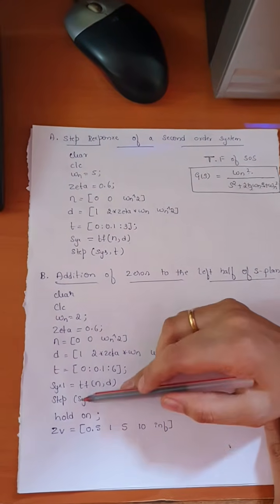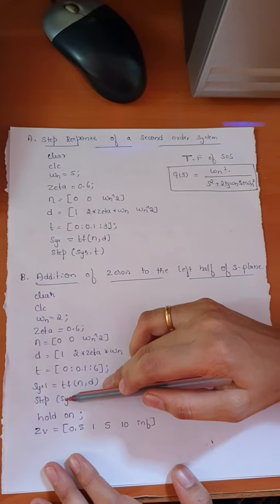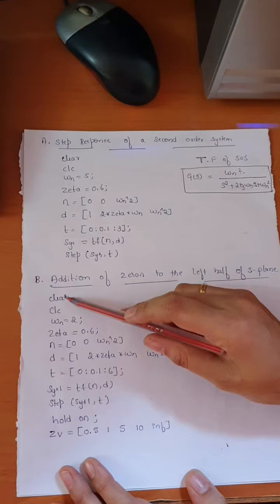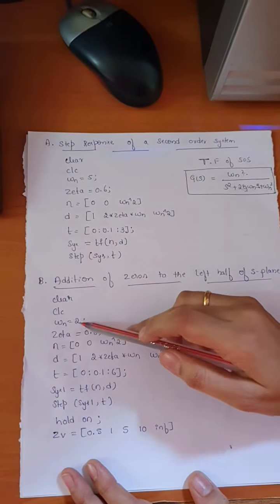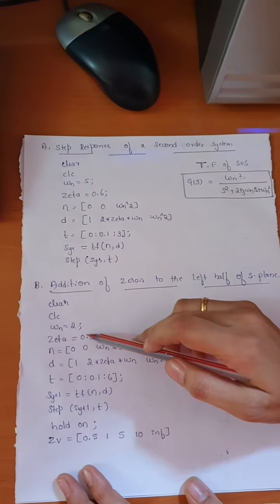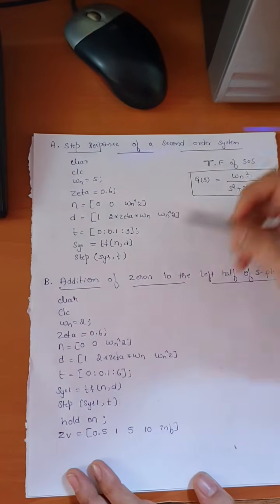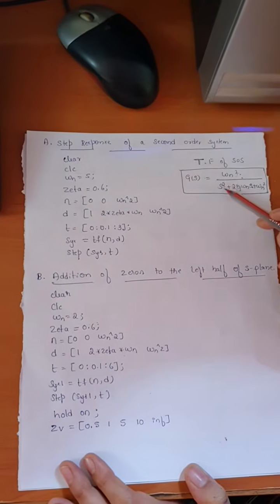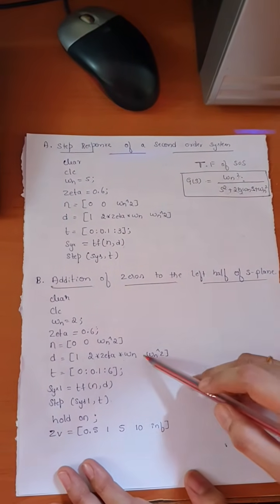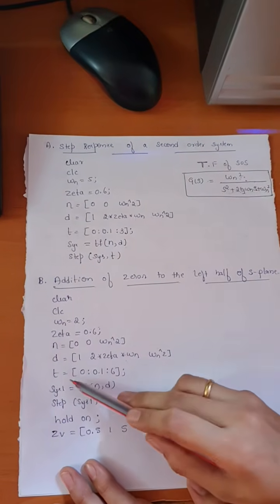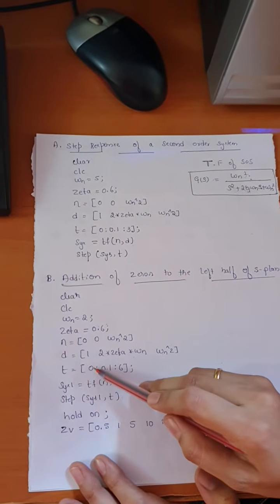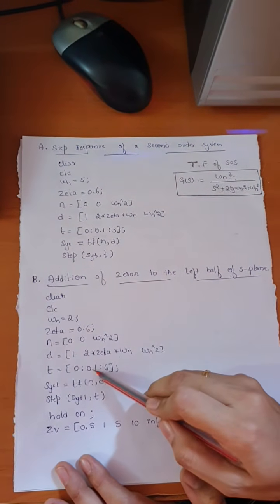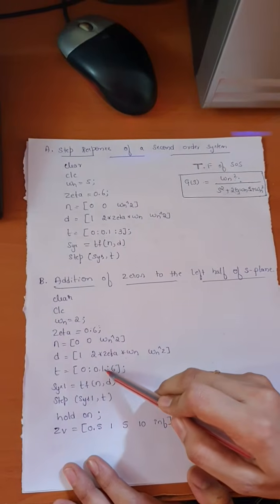This whole thing will be the program for drawing the step response of a second order system, similar to the first program. Clear, clc, omega n, here we are defining it as 2, zeta will be equal to 0.6, numerator same as in the given transfer function, omega n square, and the denominator similar to the given transfer function. Then the time: the graph will start from 0 and end at 6 with a time gap of 0.1.